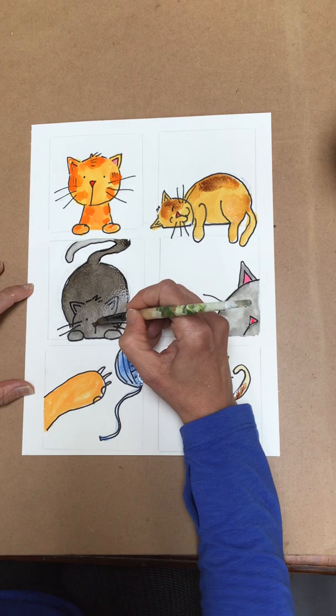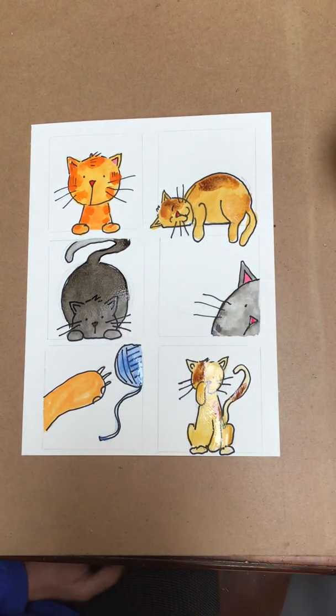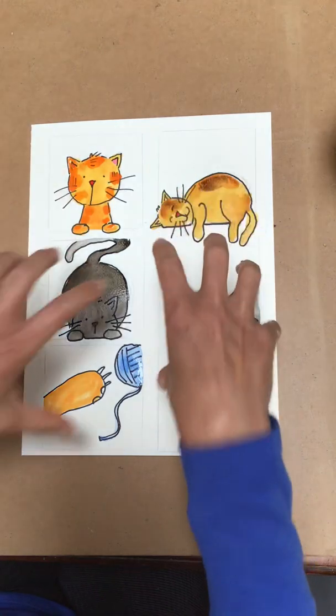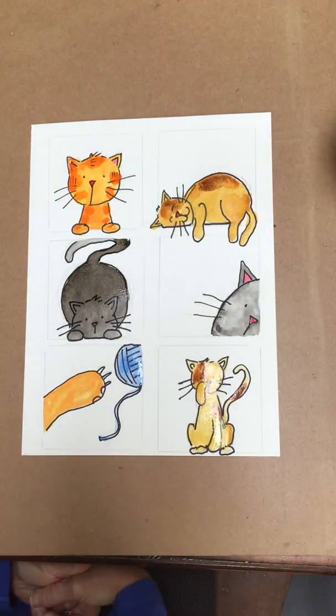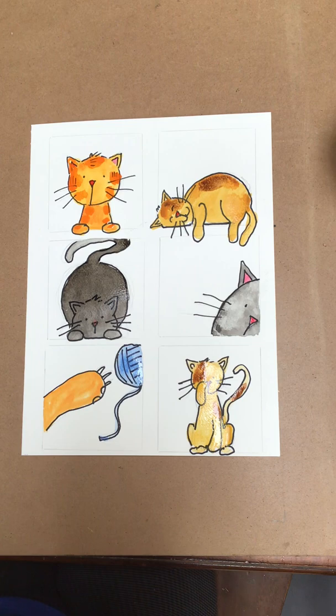But I hope that you guys have fun playing around with different perspectives of some different animals or different objects. Again, just draw a couple of squares. In this case, I drew 6, and then challenge myself to come up with 6 different ways to show a cat or a different perspective.